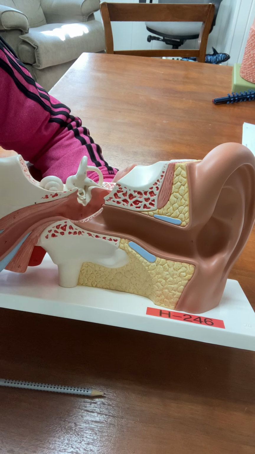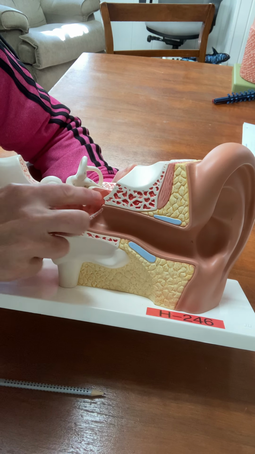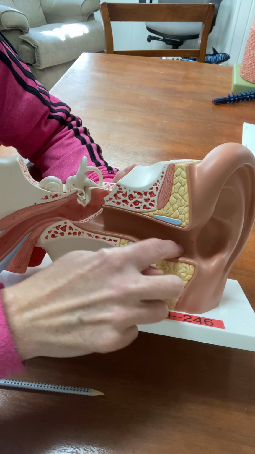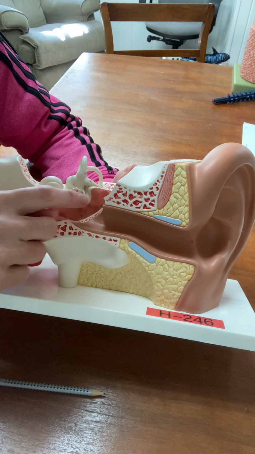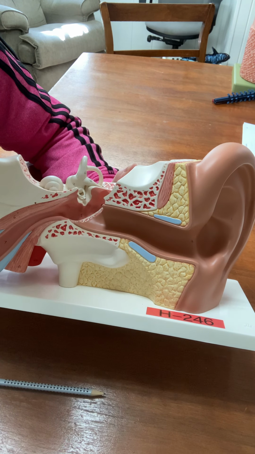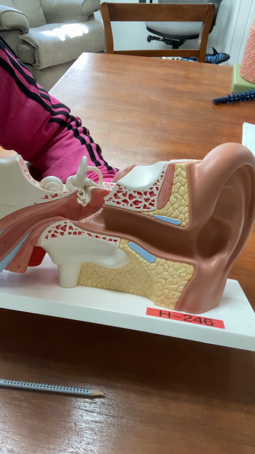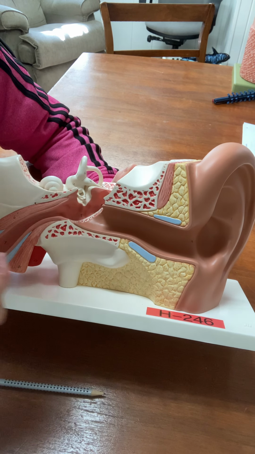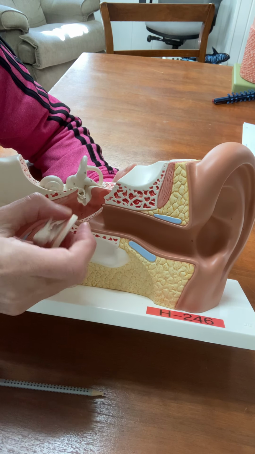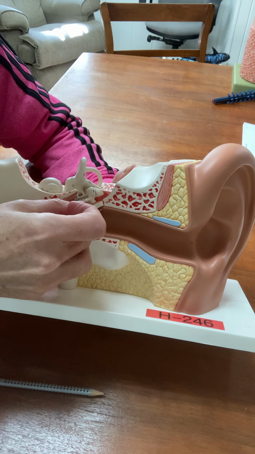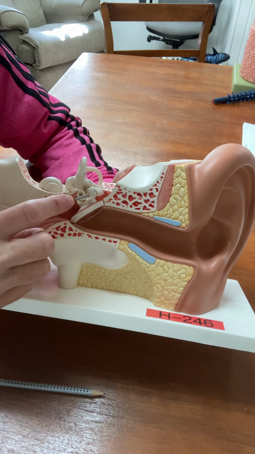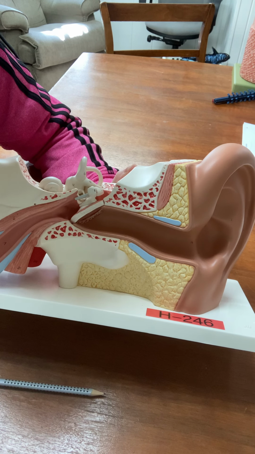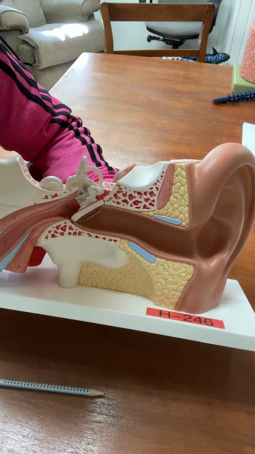It comes out, so when I remove it, you can see this air-filled cavity. So this is an air-filled cavity, right? And then this is an air-filled cavity. And all cavities that are open to the environment are lined with mucous membrane. But if the eardrum, the tympanic membrane, completely closes off the middle ear cavity from the external auditory canal, then how is there air in there?